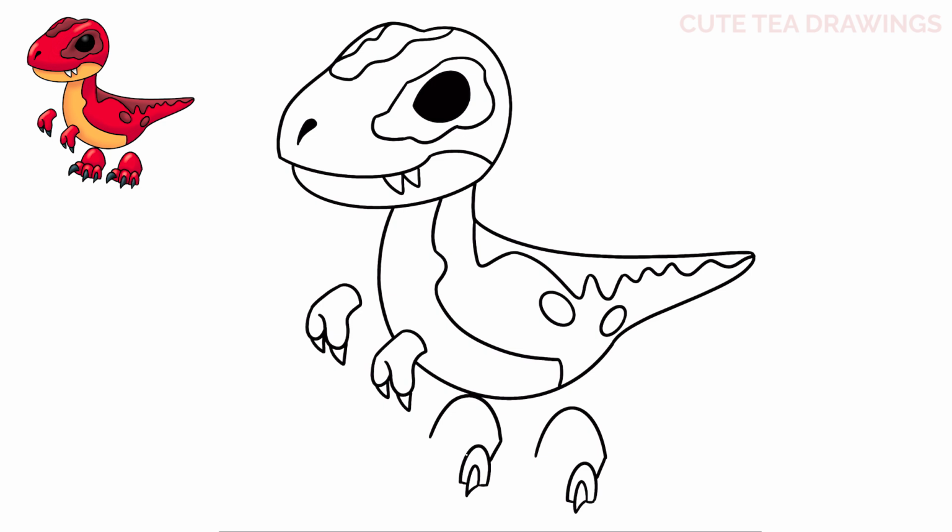Now for the next toe, let's draw another curve out on the left. And then inside, let's add a toenail in the same way. And then close off the bottom of the toe on both sides.